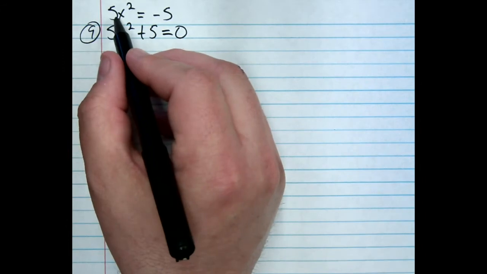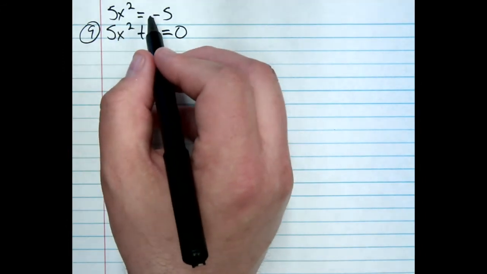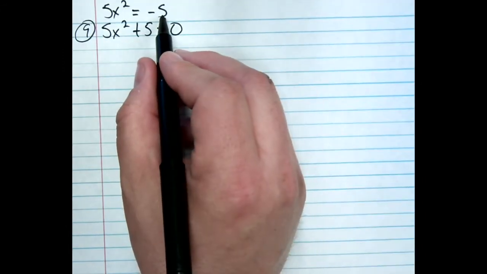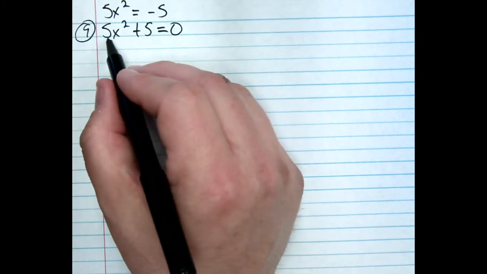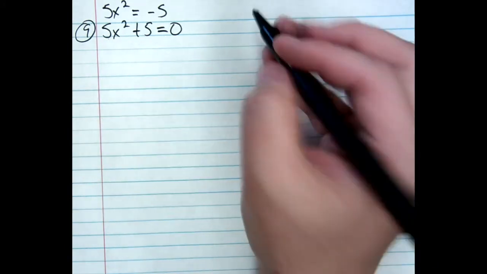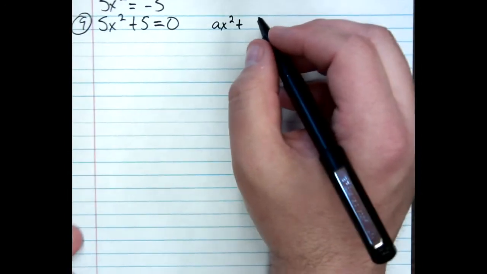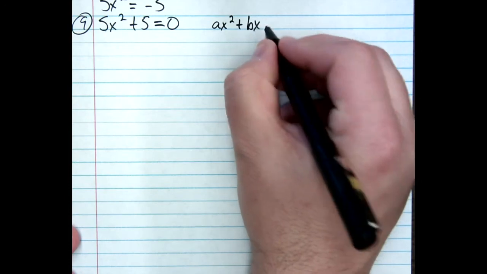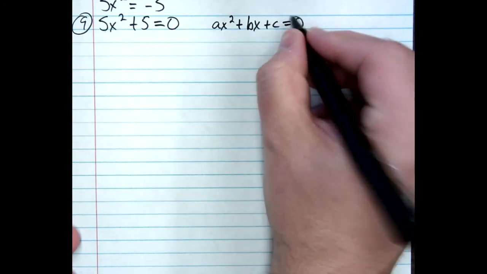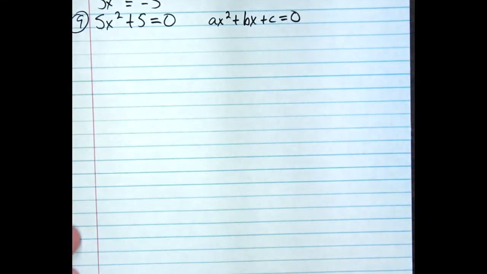Given 5x squared is equal to negative 5. So the first thing I did is I added 5 to both sides to get 5x squared plus 5 equals 0. The reason I did that is that we're going to use the quadratic formula, and I want it to be ax squared plus bx plus c is equal to 0.